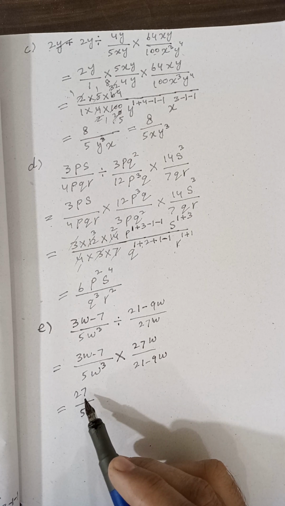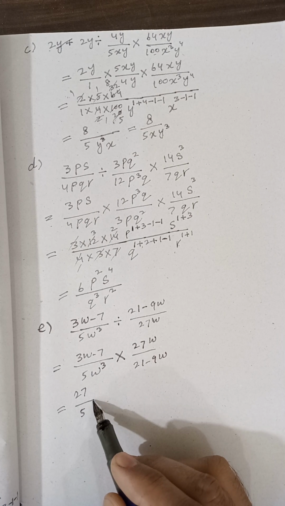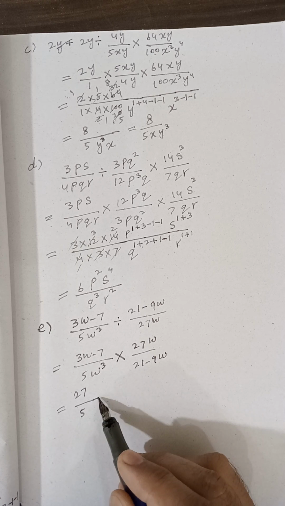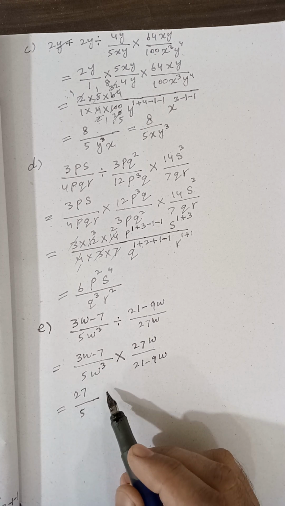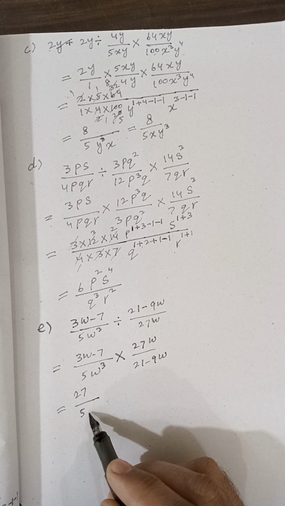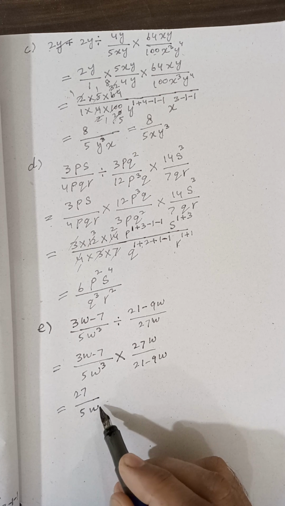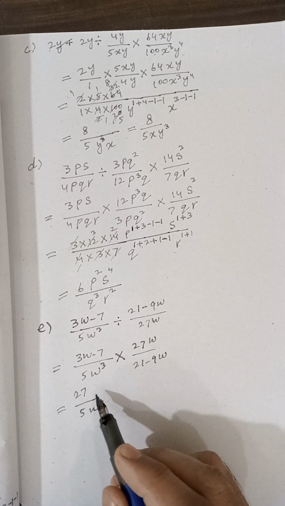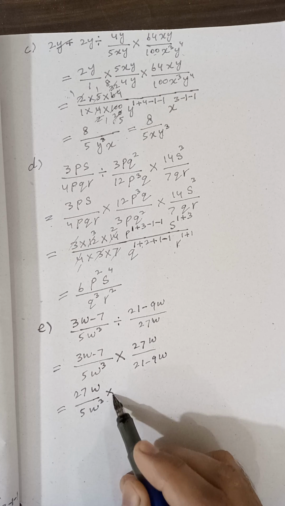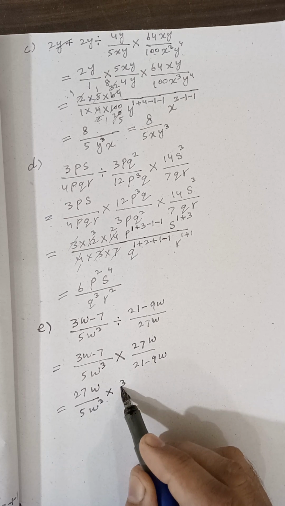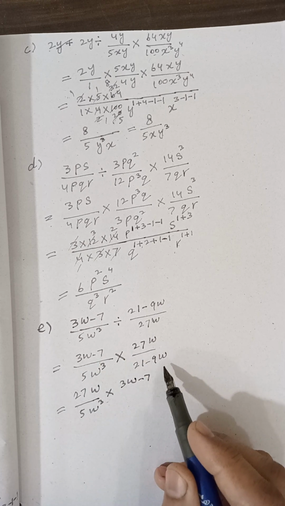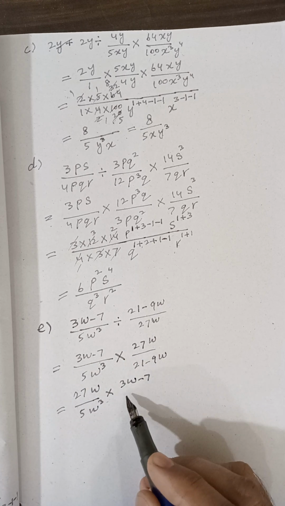I have written them separately and the rest are 7, 3W, here is 5W cube and 27W, then multiply by 3W minus 7, this one, and this one is also a like term like this one.